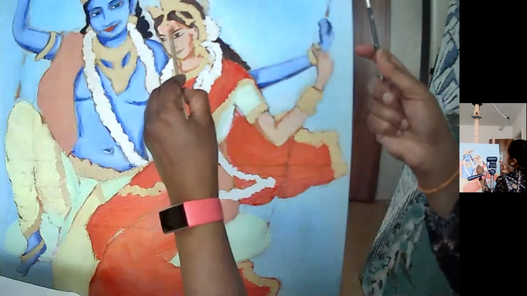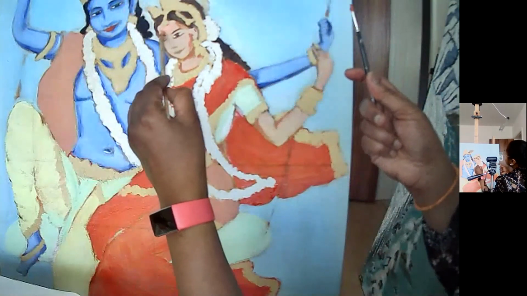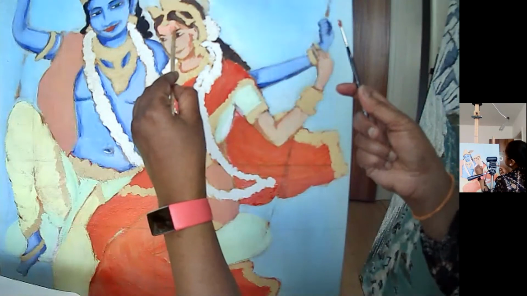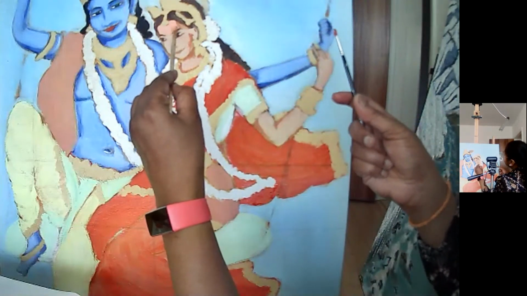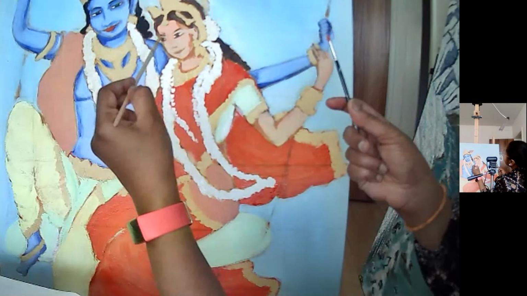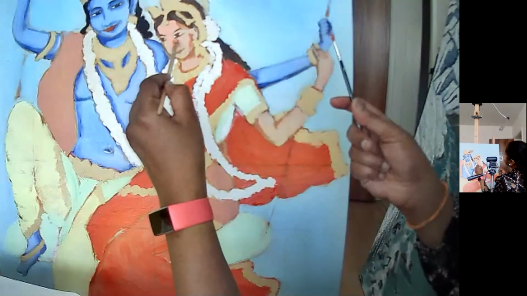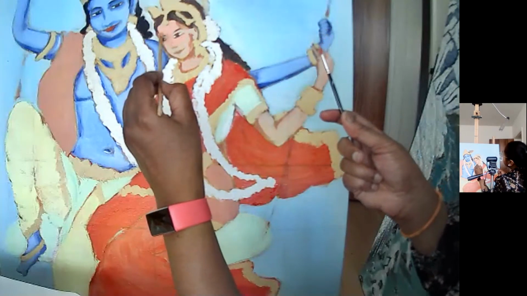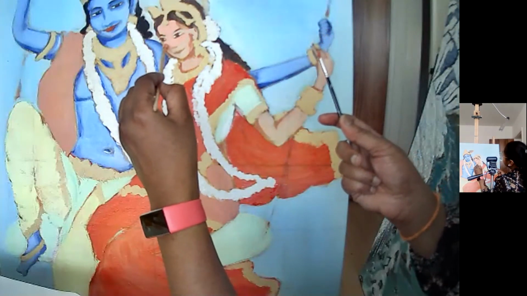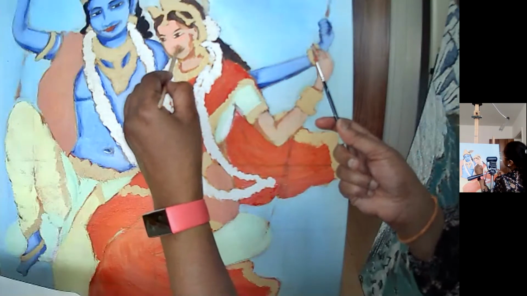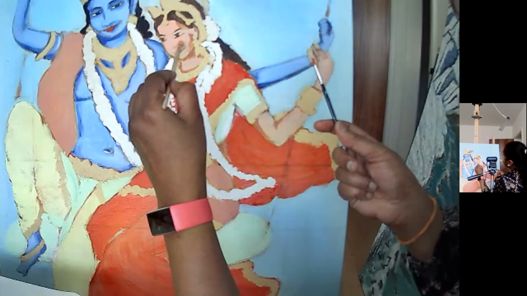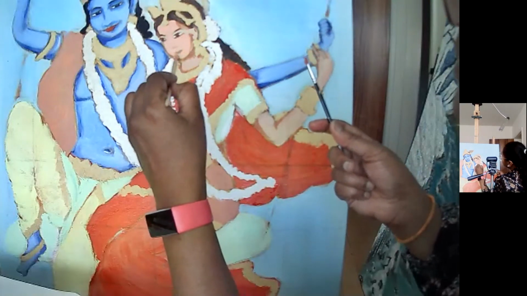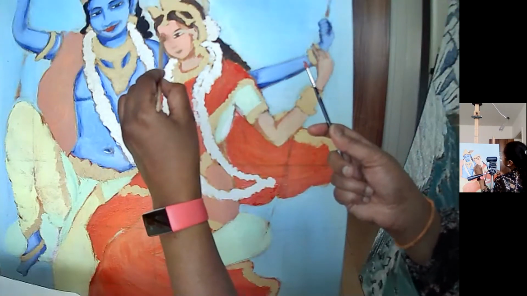I have both the brushes in my hand and I'm just moving around, filling the face in those sections. I haven't done the nose as yet. Yeah, I'm going to do that as well, right away. I'm just filling in the face.